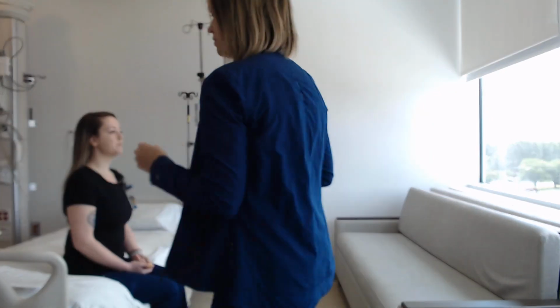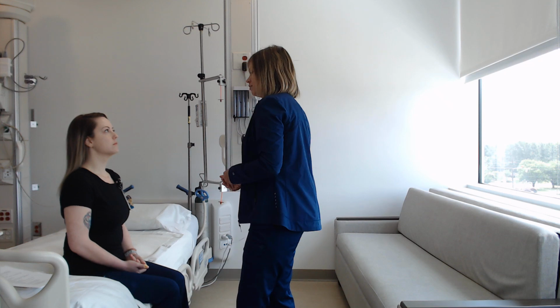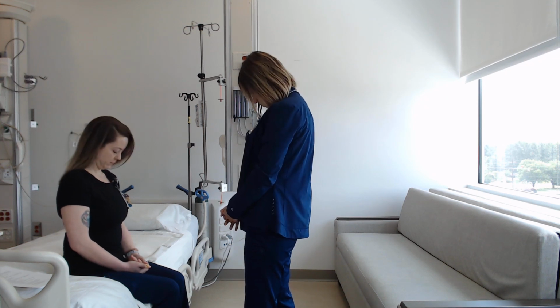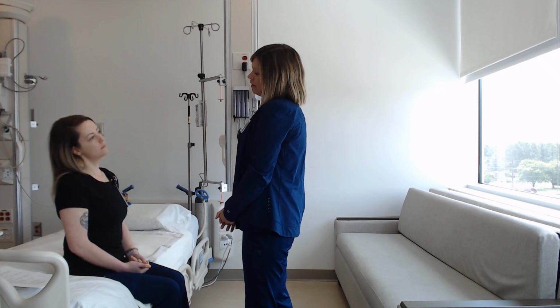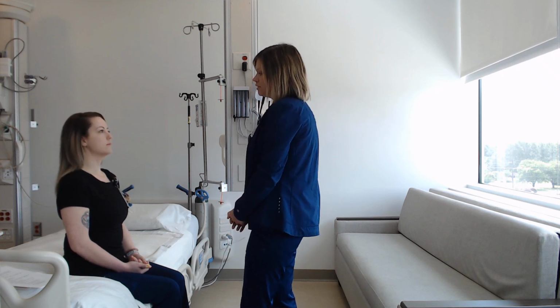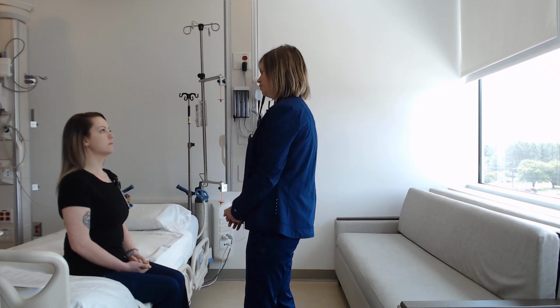So next we're just going to assess your neck. So first we're just going to look at the range of motion. Can you put your head down for me? Go back, side to side. She has full range of motion. There's no restrictions.